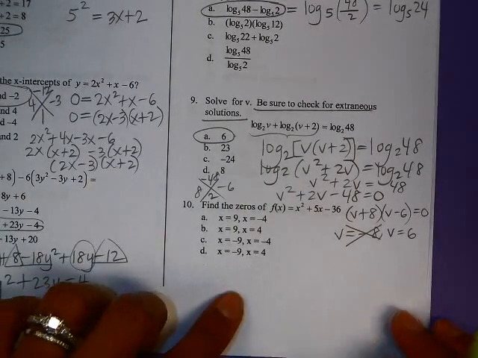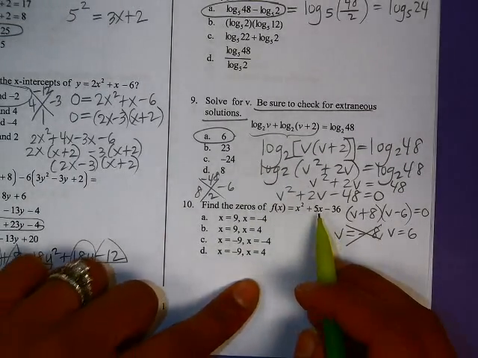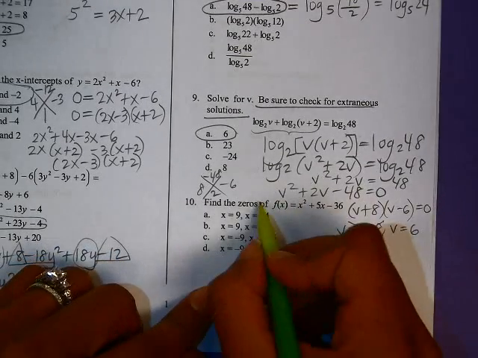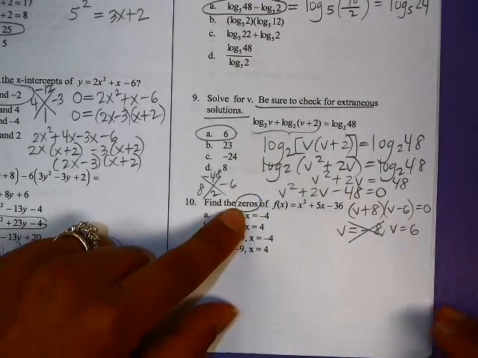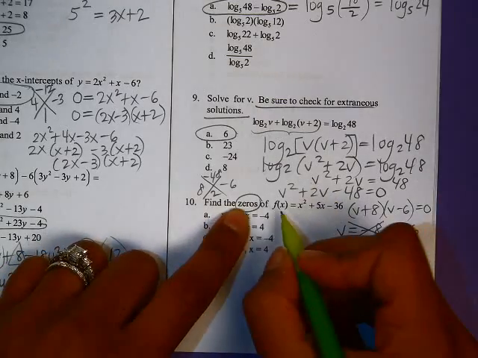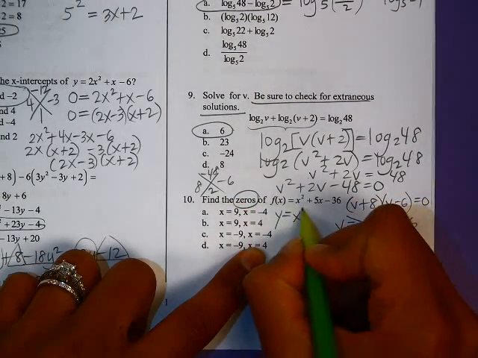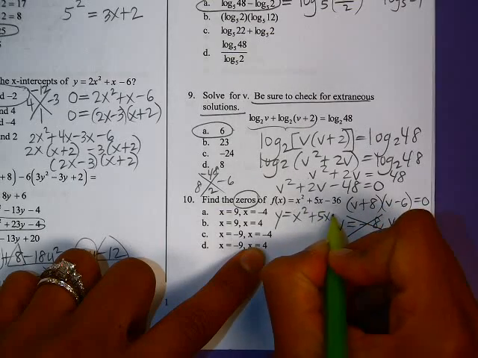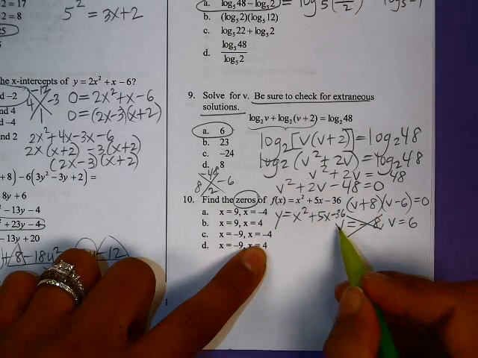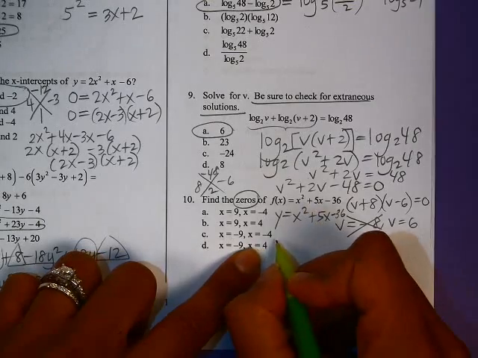In problem 10, find the zeros of this function. The synonym of zeros is x-intercepts or roots. So f of x we can treat as our y, and to find the x-intercepts we can set y equal to 0.